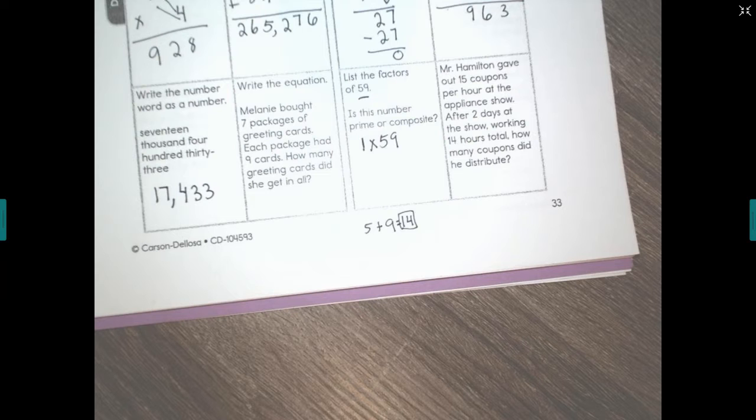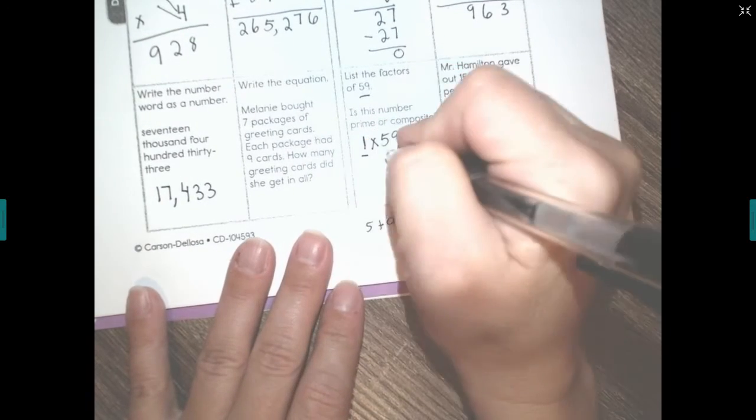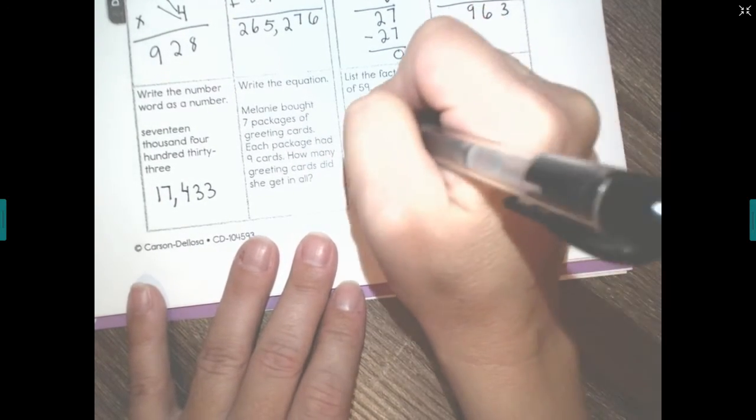4 is not, has to be an even number. 5, 6. I know 6 times 10 is 60. So if I went back down 1, 6 times 9 is 54. So that's not big enough. All right, so 6, 7 doesn't work, 8 doesn't work, 9 doesn't work, 10 doesn't work. No other number works. So when you have a number with only 2 factors, one and itself, it is a prime number.